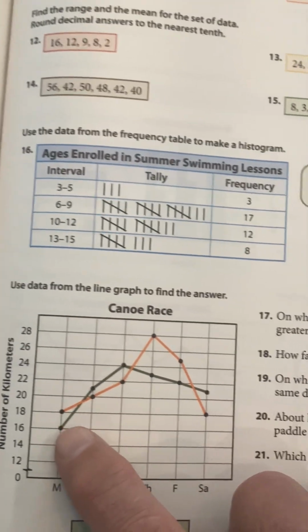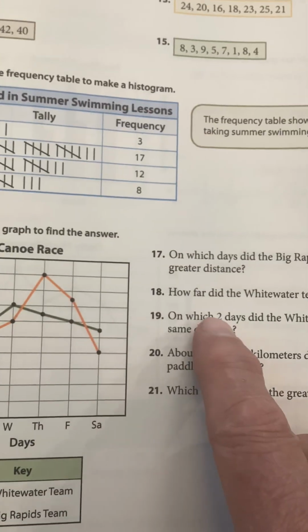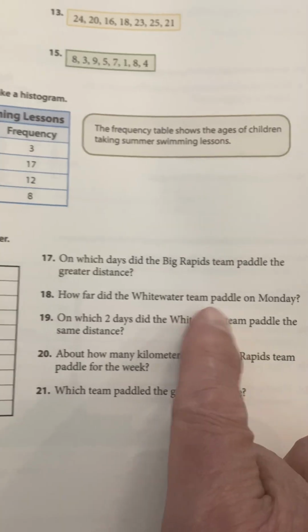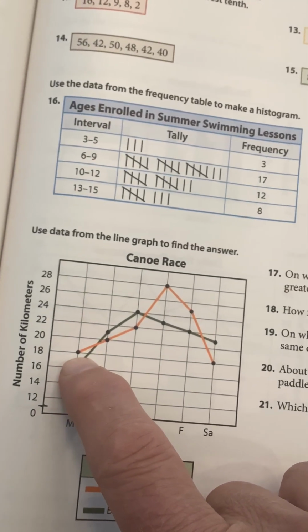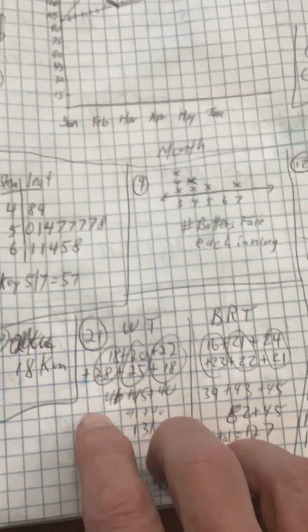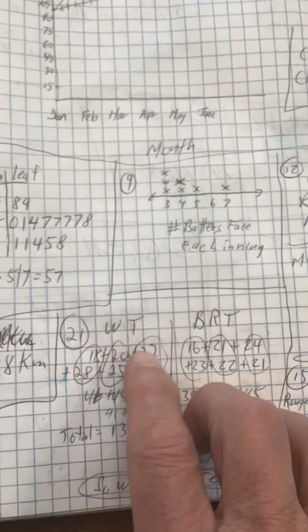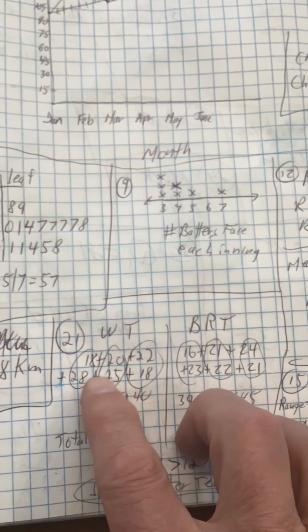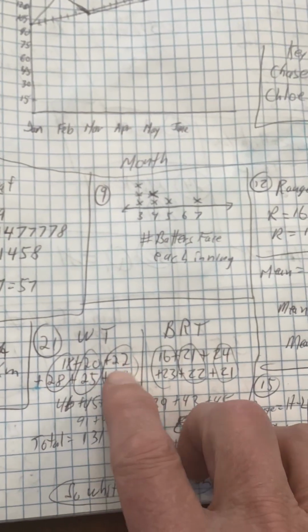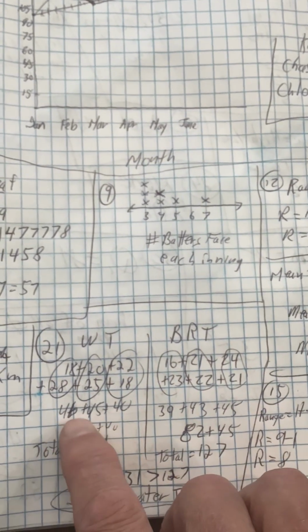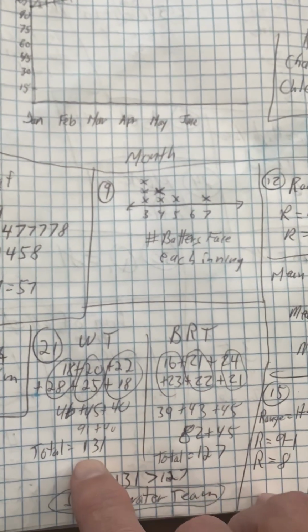Number 18, how far did Whitewater go on Monday? It looks like they kayaked 18 kilometers on Monday. That's what I wrote. And then, which team kayaked the greater distance? So you have to write down your totals for each of the 6 days. And then I just added up those 2 and those 2 and those 2. And then the first 291 plus 40 is 131.